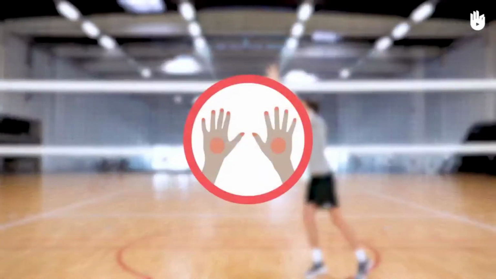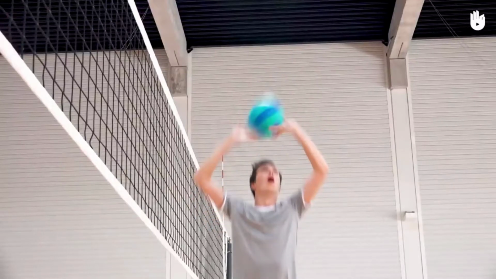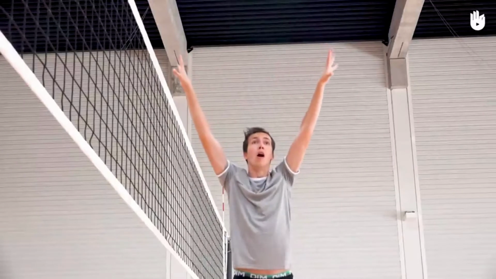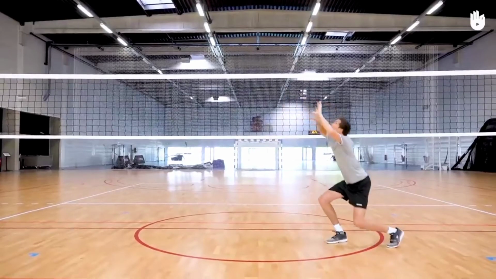Now the neck is in extension. The levator scapulae allows the neck to loosen in extension. The wrists, which are gliding joints, extend and push the ball up. The flexor carpi ulnaris allows this to happen.